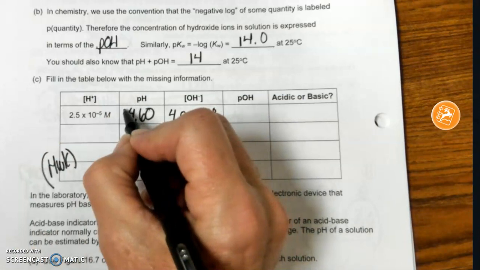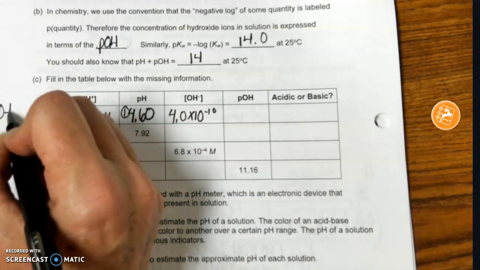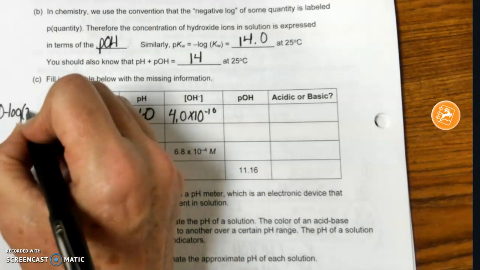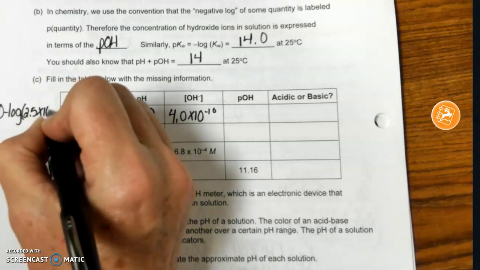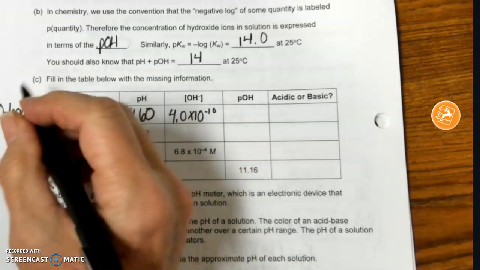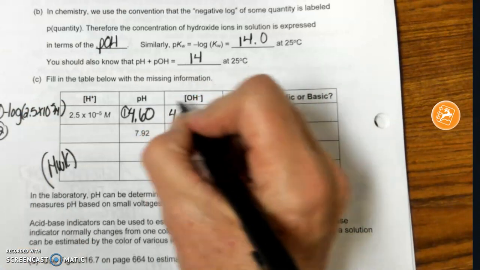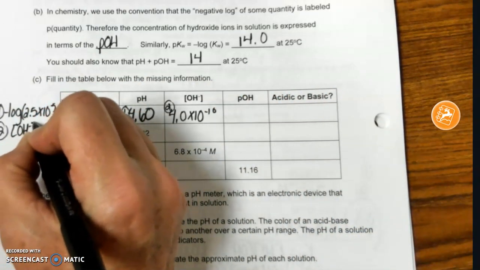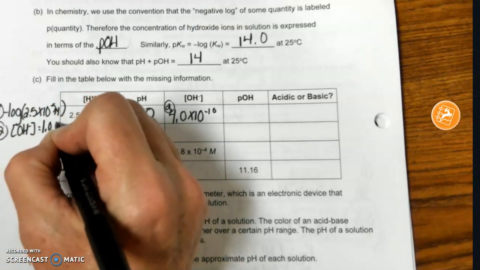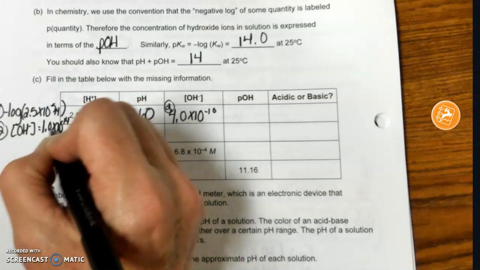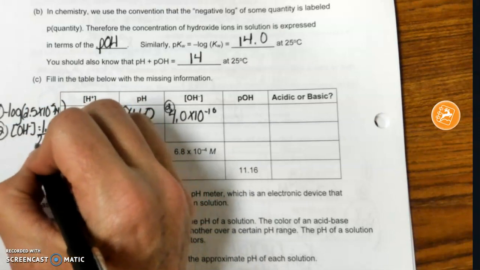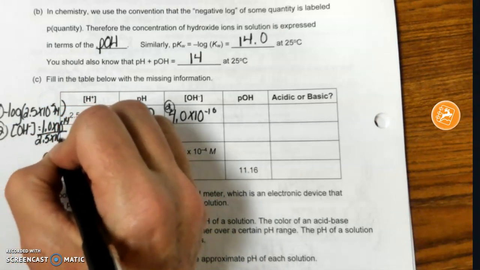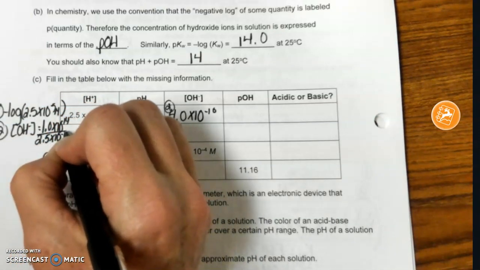Let me go this way. Number 1 is the negative log of 2.5 times 10 to the minus 5. And number 2 is going to be the concentration of OH minus, which is equal to 1.0 times 10 to the minus 14 divided by 2.5 times 10 to the minus 5.